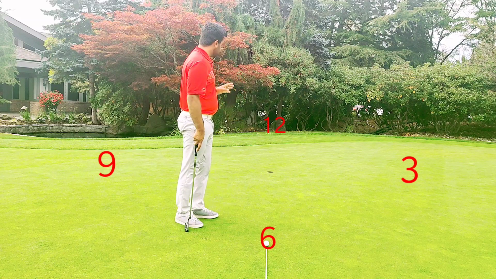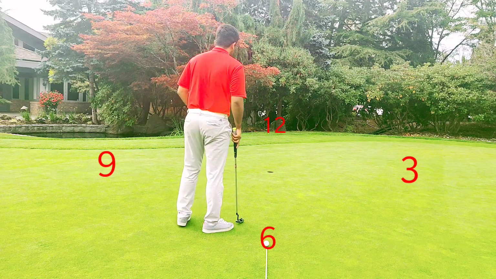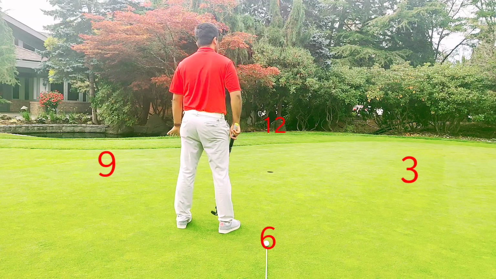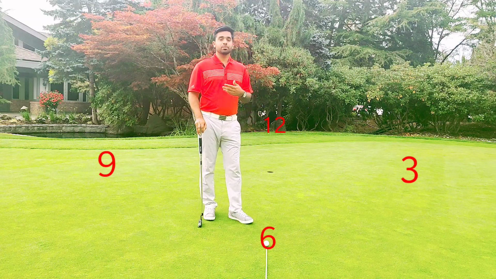So you pretty much stand with your face towards the hole. If you face towards the hole and just tap with your feet, from the pressure of the feet you're going to know which probably would be the zero line.